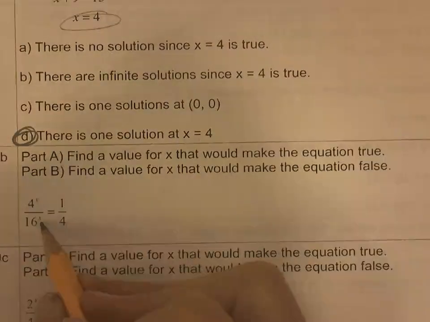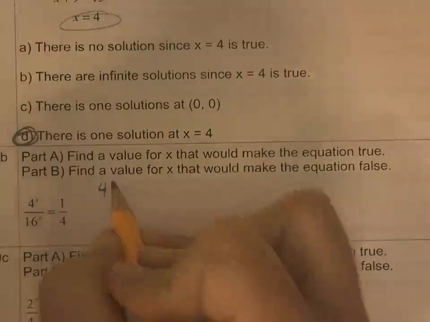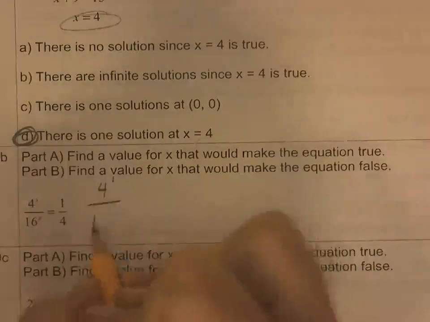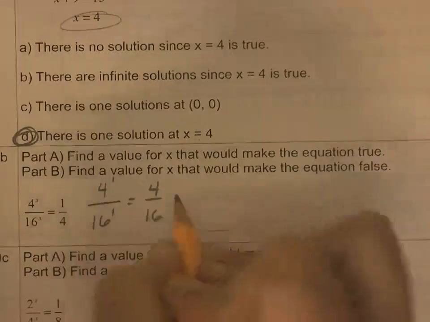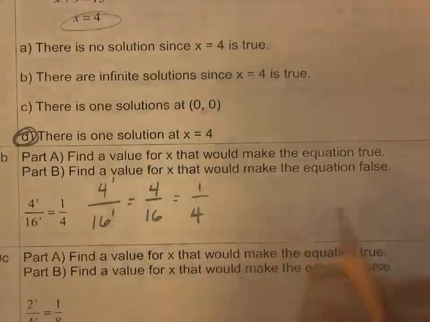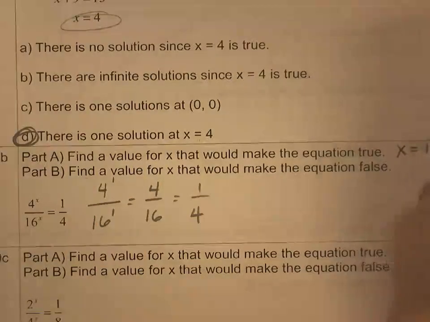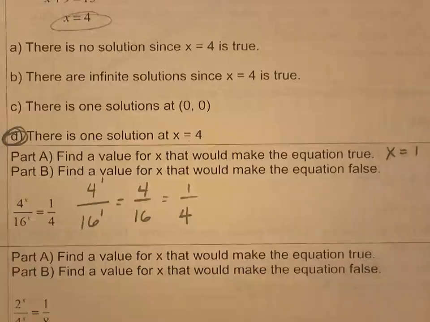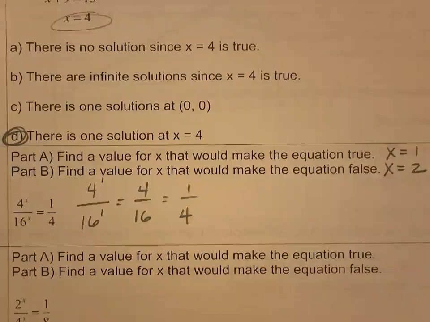Find a value that would make this true. Find a value that would make it false. I'm going to start with 1. So I have 4 to the first over 16th to the first. That equals 4 over 16, which equals 1/4, which is true. So I found one that works. If x equals 1, it works, which pretty much means everything else doesn't work. So I'm going to go with x equals 2 as not working. Number 9.